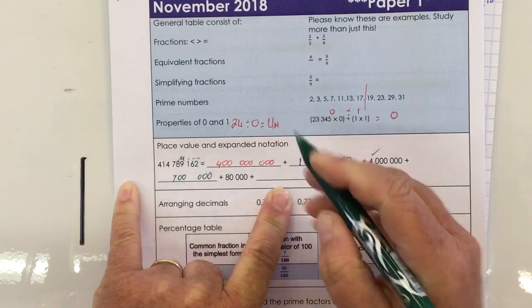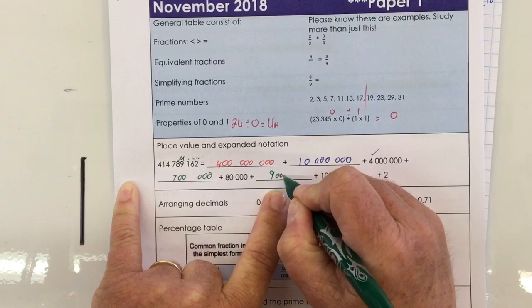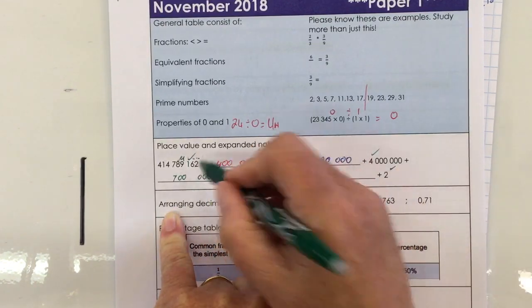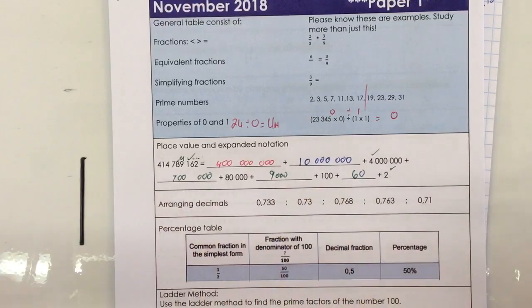9, 1, 2, 3. I think you knew this. That was a nice, easy one. 100 we've got. 2 we've got. So 60 is the missing number. Okay, it took me a bit longer, but did I make a mistake? No. Did I get a mark? Yes. Fantastic.